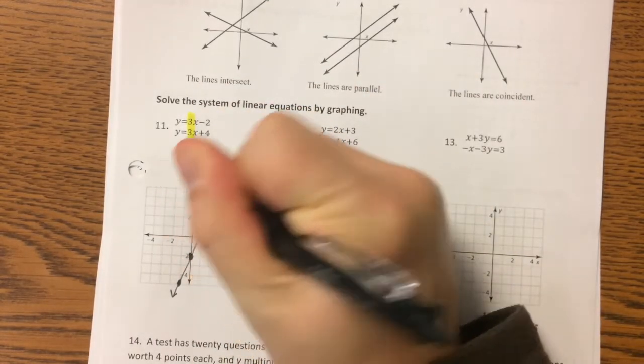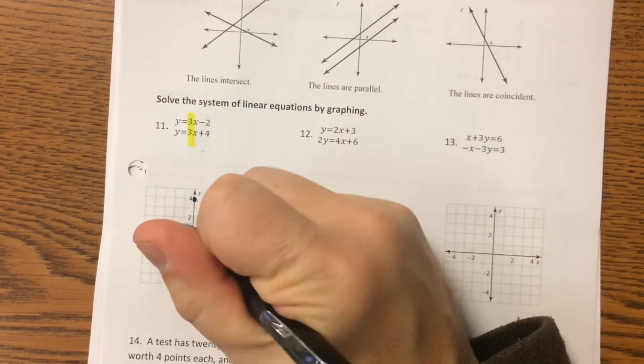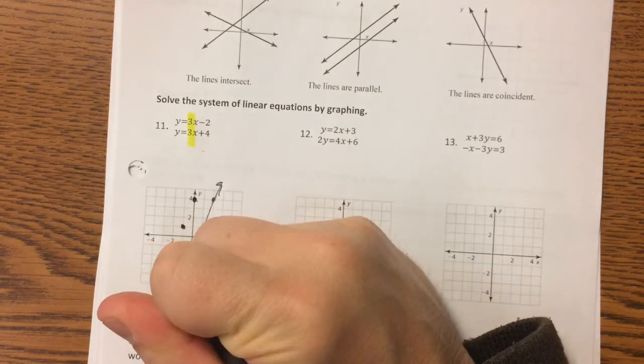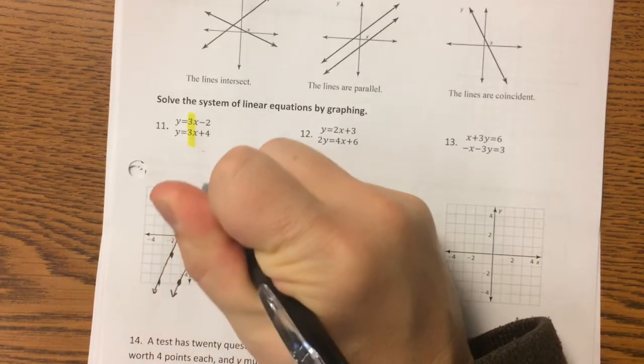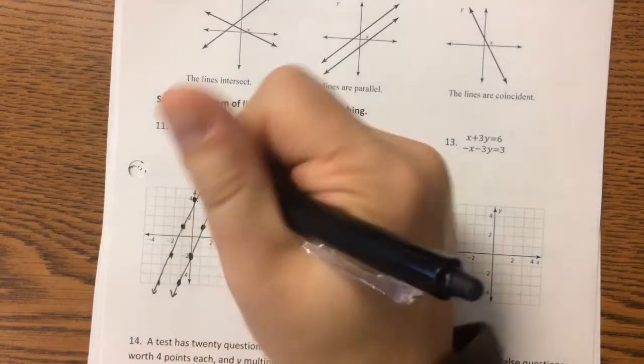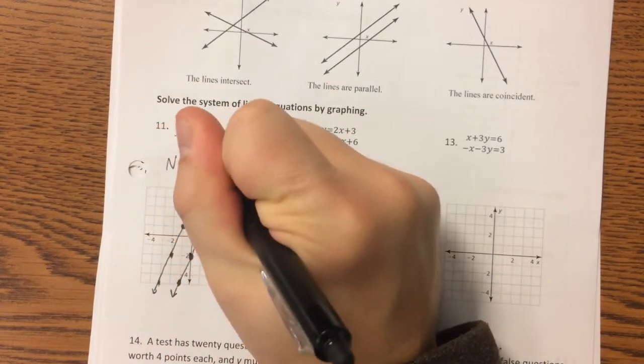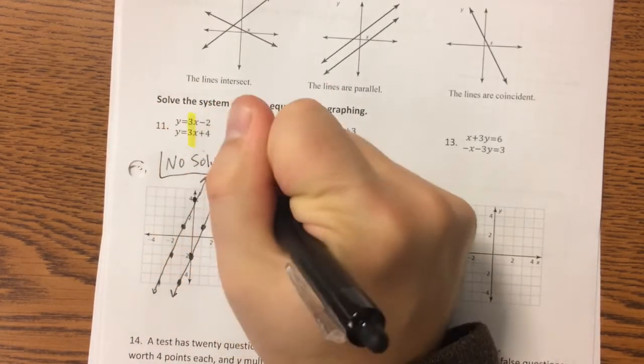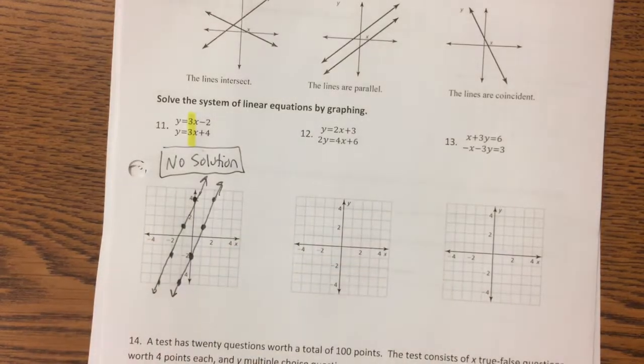The next one has a y-intercept of 4. The slope is 3. Your line is going to look like this. Clearly, they are parallel, so you're going to say there's no solution. That will happen every time the slopes are the same and the y-intercepts are different. If the slopes are the same and the y-intercepts are the same, that's where you have infinitely many solutions, because they're the same line.